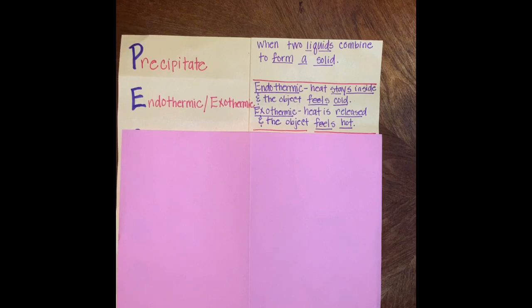Your next capital letter was E for excuse. This is going to be represented by endothermic and exothermic. Your endothermic reaction means that the heat is going to stay inside, so your object will feel cold. Exothermic is just the opposite. Exo, exit. Heat is released and the object will feel hot. Endothermic and exothermic are an evidence of a chemical reaction that has occurred.